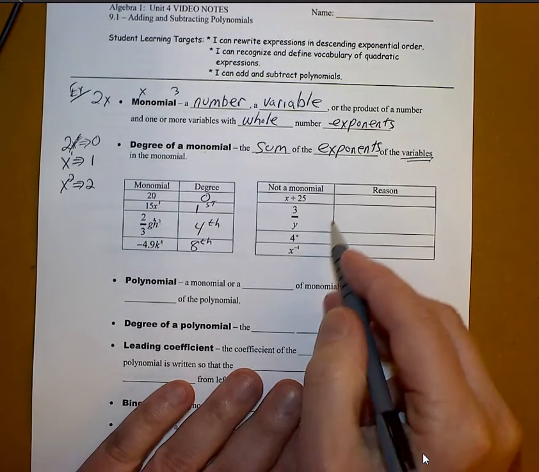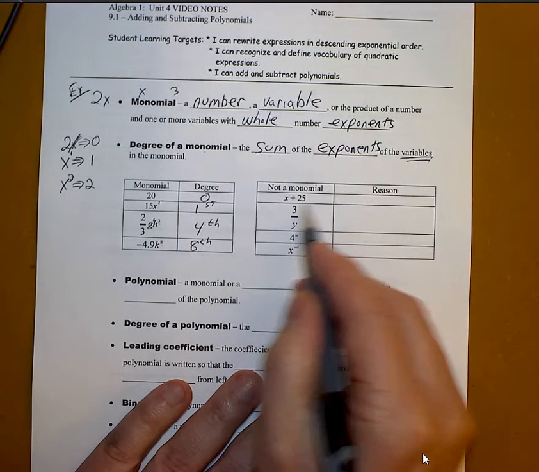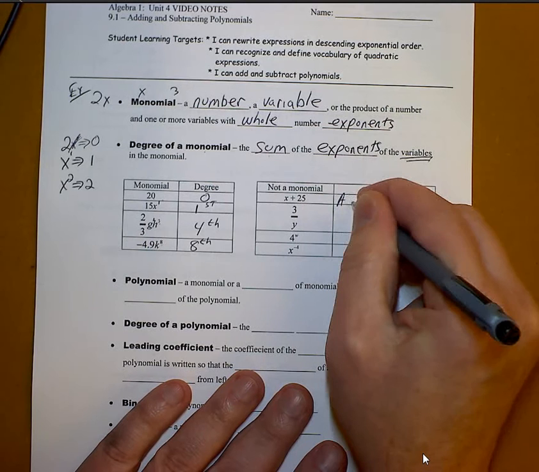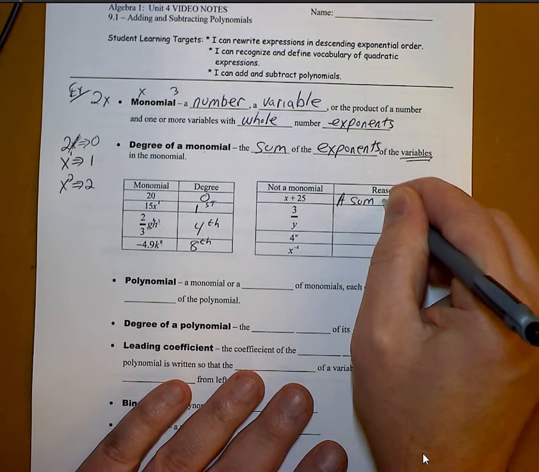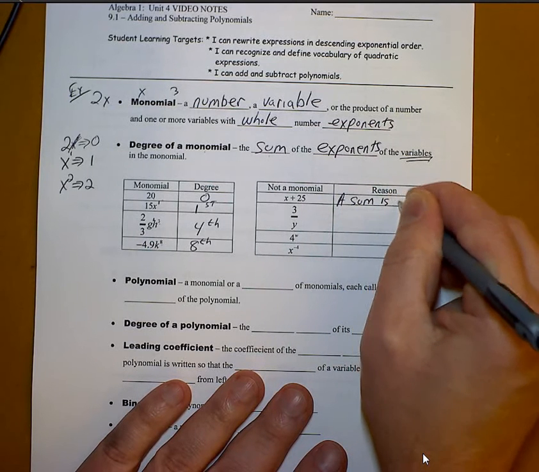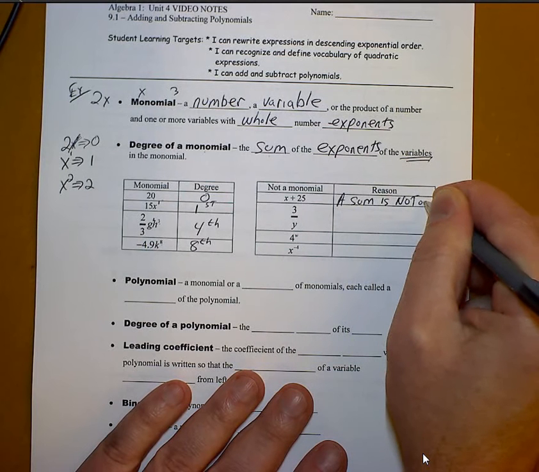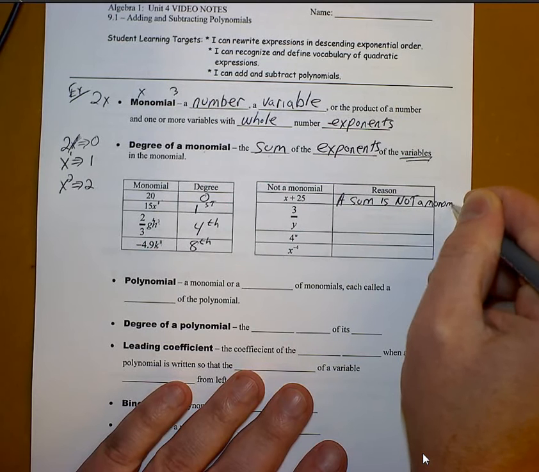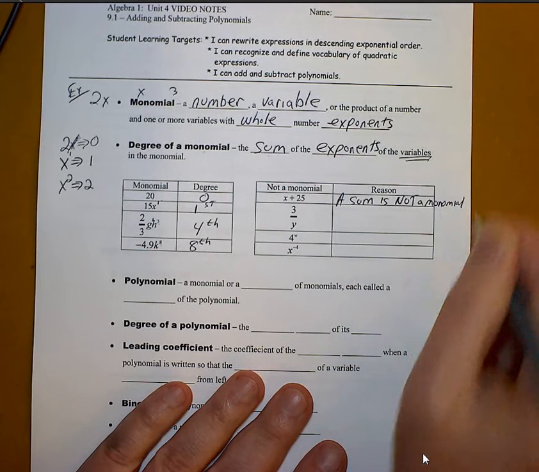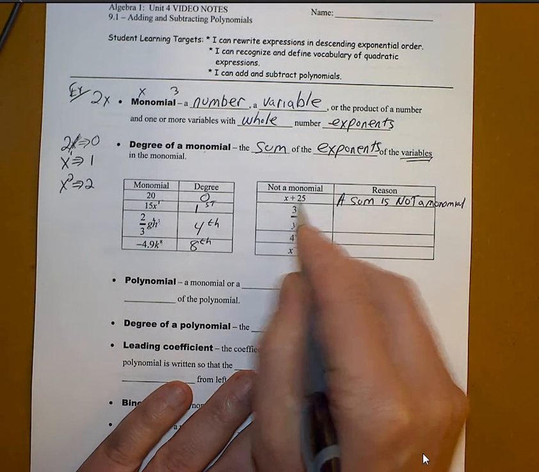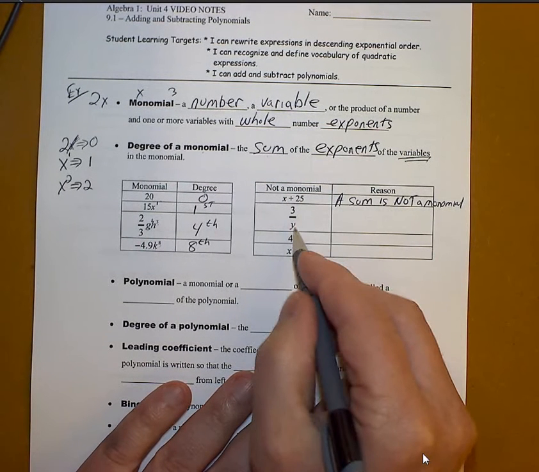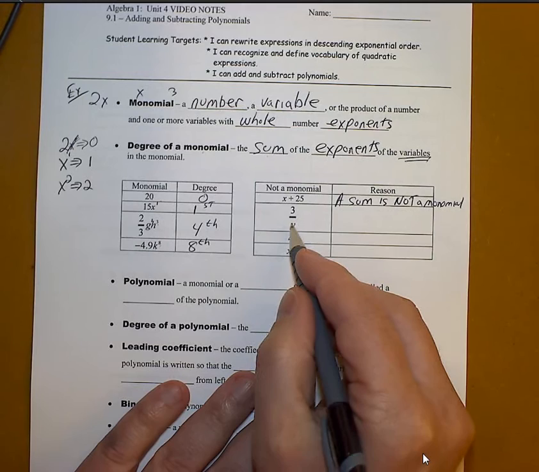Let's talk about what is not a monomial. So, x plus 25 is not a monomial. Why? A sum is not a monomial. Okay? If we're adding two terms together, that's not a monomial. 3 over y. This is not a monomial. Why?